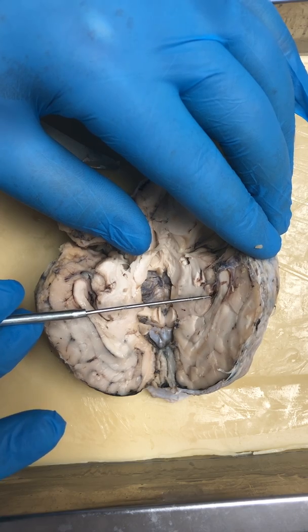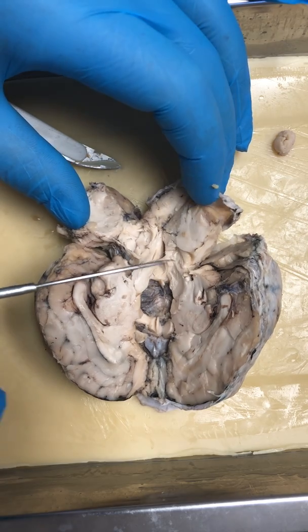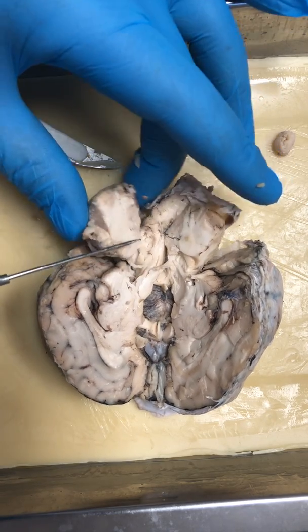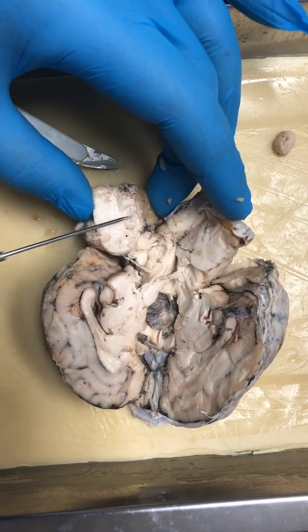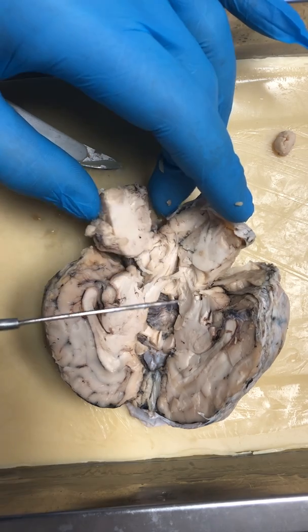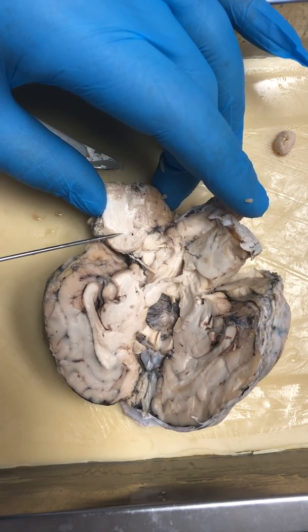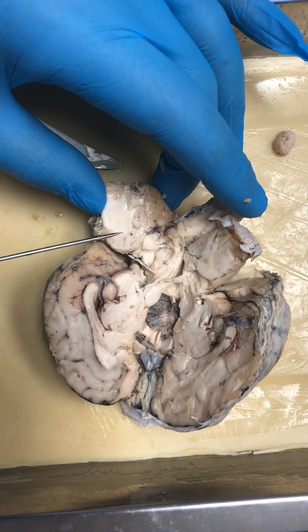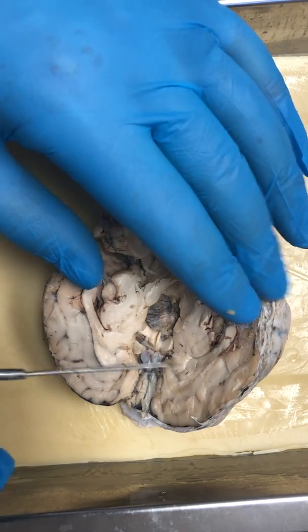From there you have the arbor vitae, which is the tree-shaped area of the brain. And that also contains white matter. You can see it has the white matter and the gray matter.